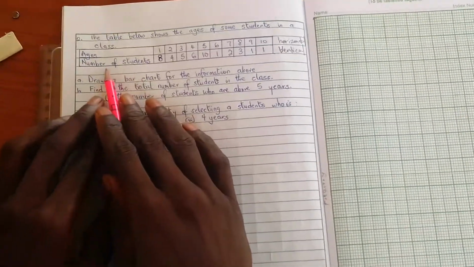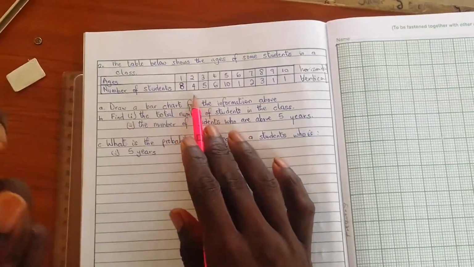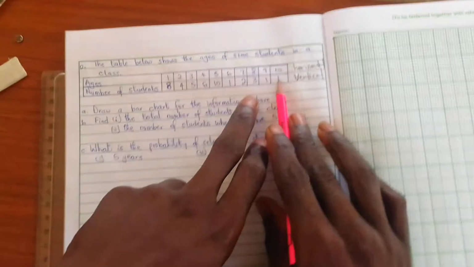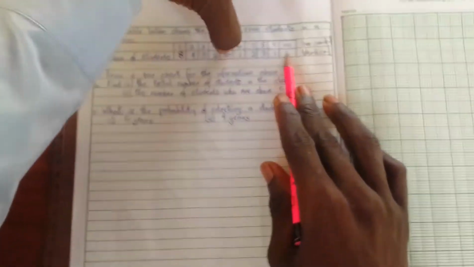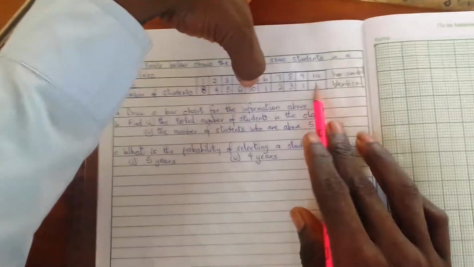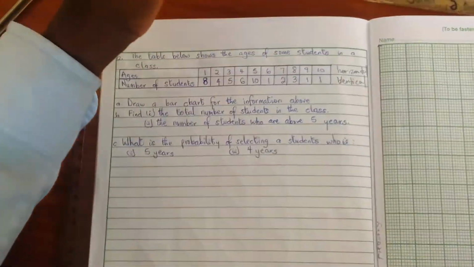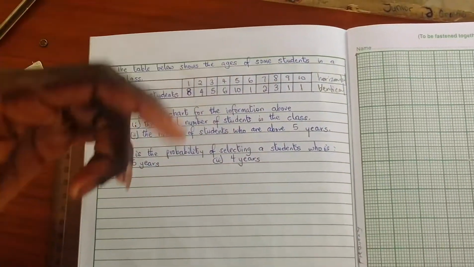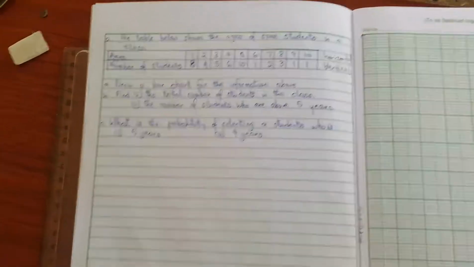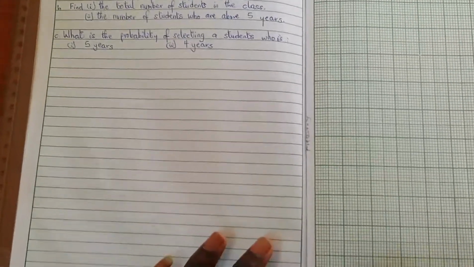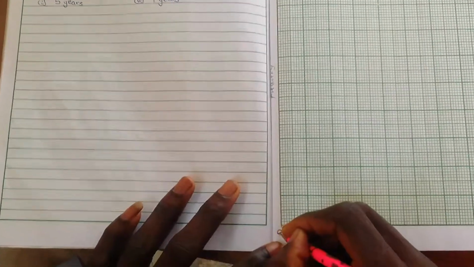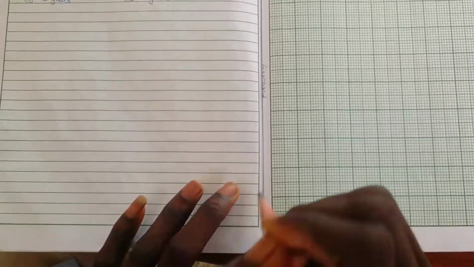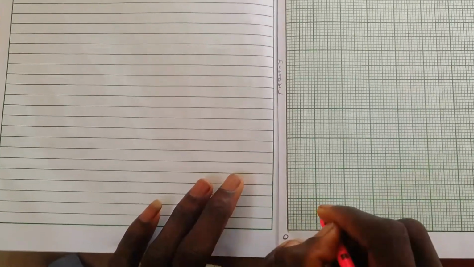Now, when you look at the number of students, the least value is 1 and the highest is 10. So it means we are going to do the arrangement in 2 centimeters, or a scale of 2 centimeters to 1 unit. So where the vertical and the horizontal meet, we are going to name them 0. And we do the labeling on the thick lines.